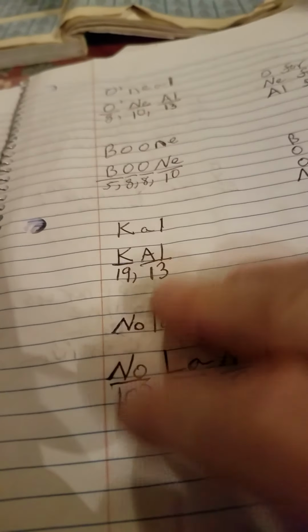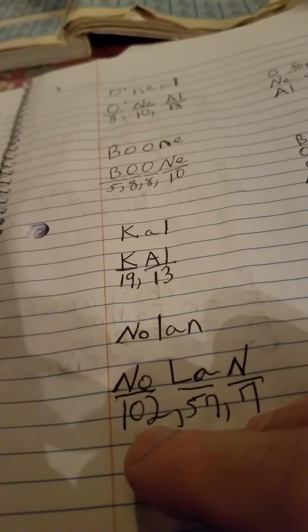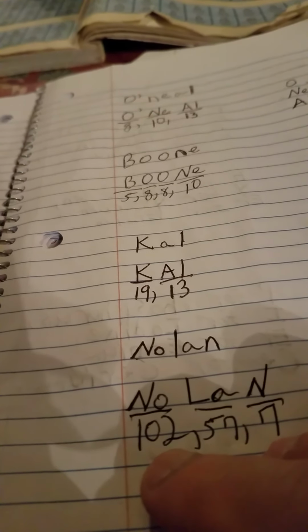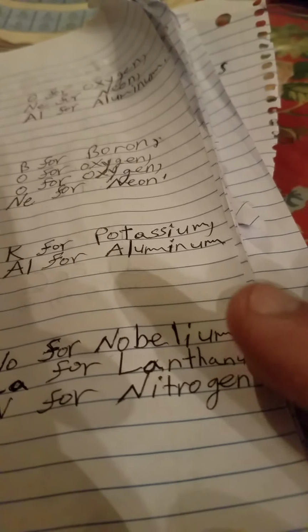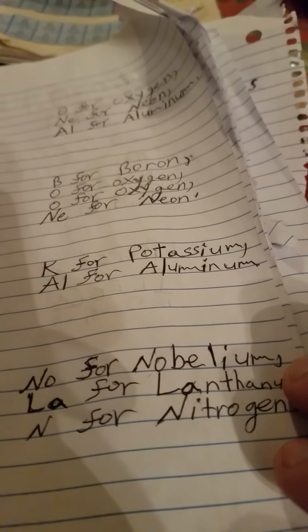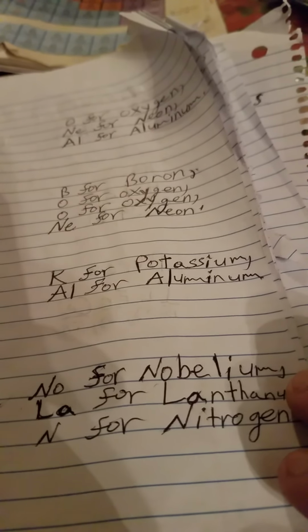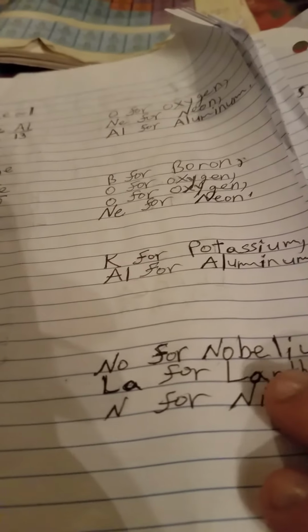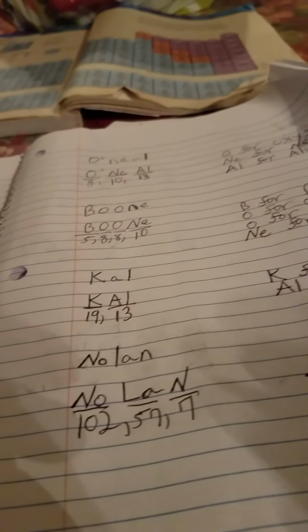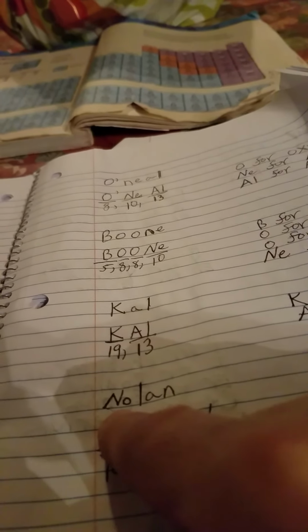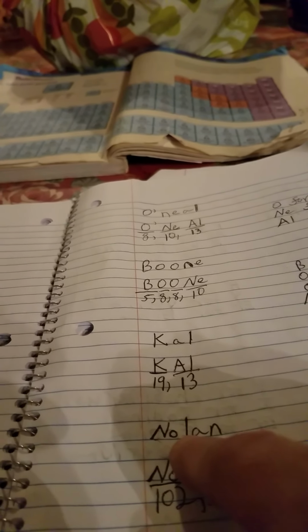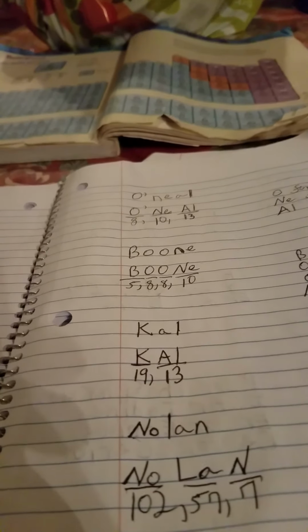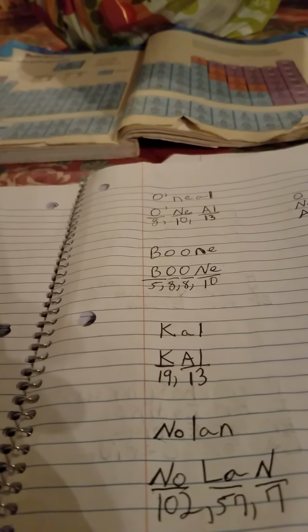yeah, I was right, atomic number of 102, and the chemical symbol of capital N and a small o. Nobelium is spelled N-O-B-E-L-I-U-M, like Nobel Prize, nobelium. And be careful, because sometimes you may mix a capital N and a small o for nobelium with a capital N and a capital O. That would be N for nitrogen and O for oxygen.